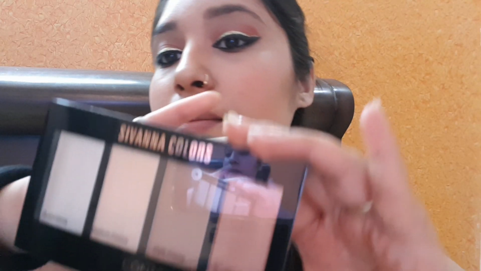After applying blush, we need to use highlighter to give the final touch to our face makeup. Lastly, to complete our makeup, we will apply lipstick. You can use bindi if you want.